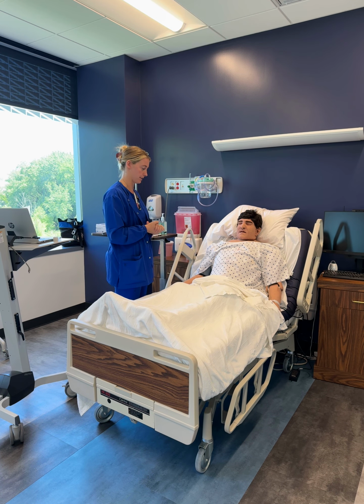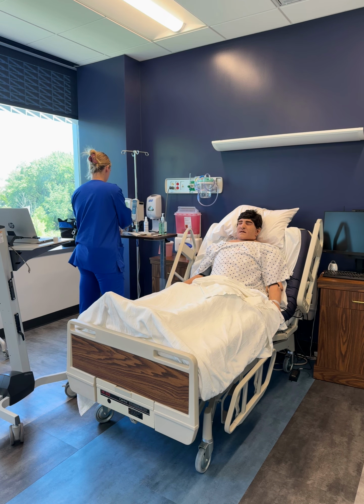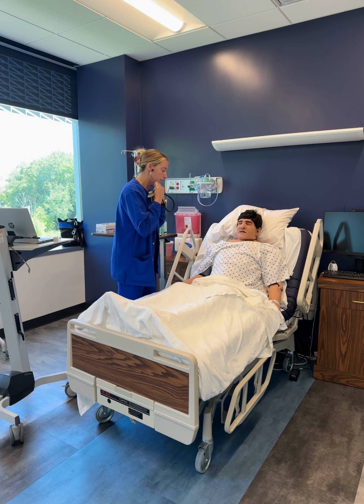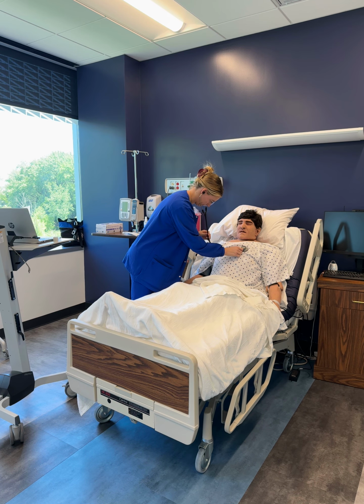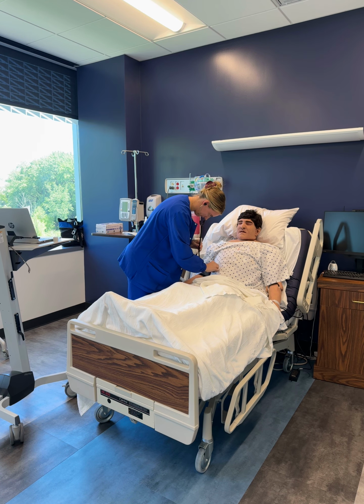Next, I'm going to do a focused assessment. I'm going to auscultate the lungs and the bowels. Now auscultating the bowel sounds.